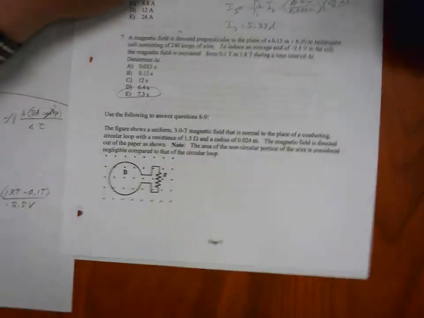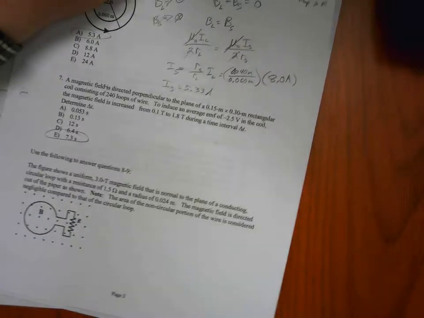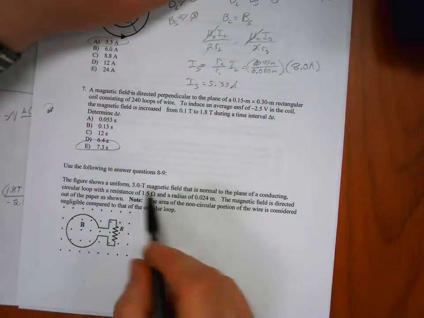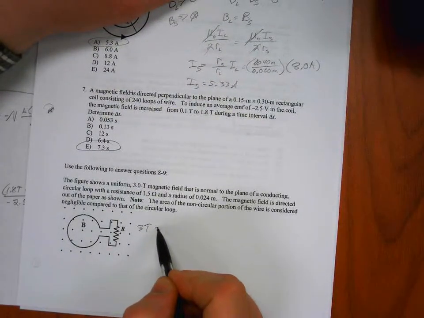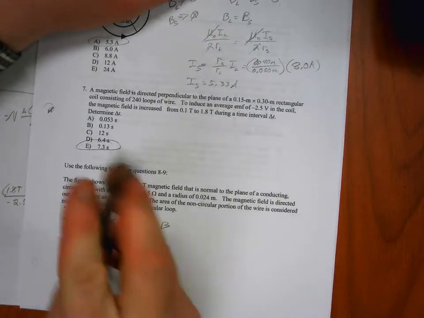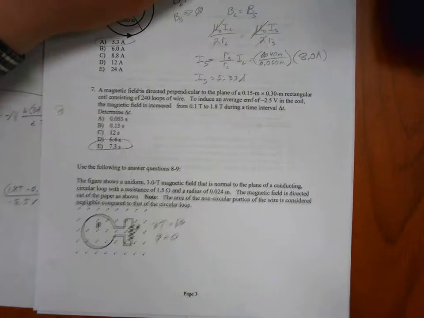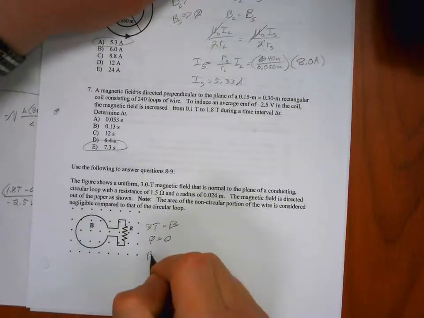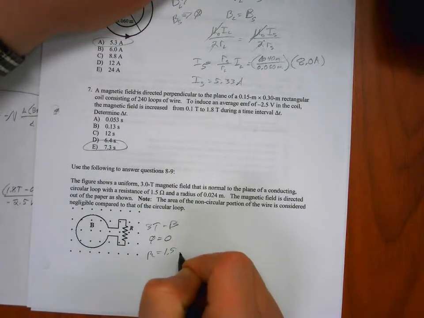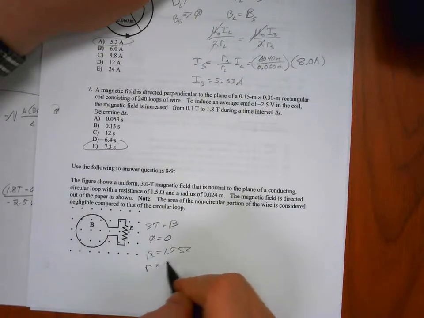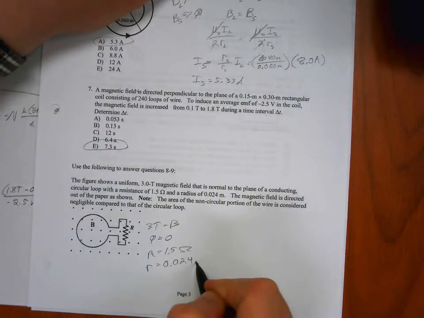For the next question, we're going to use this loop. A 3 Tesla magnetic field is normal to the plane of the conducting loop, so we know phi is going to equal 0. And resistance equals 1.5 ohms, and the radius equals 0.024 meters.